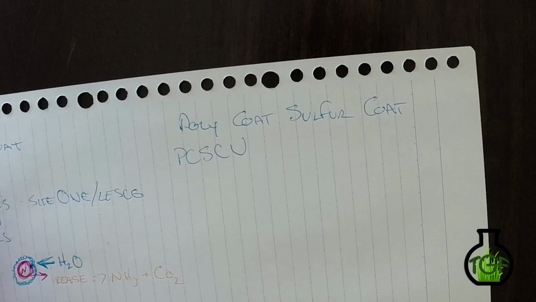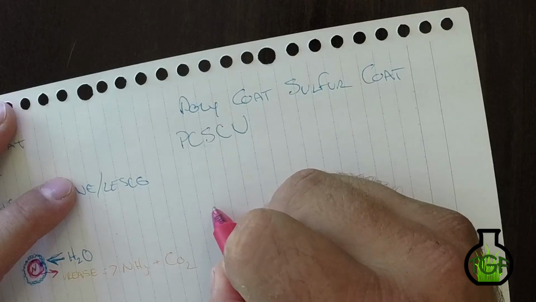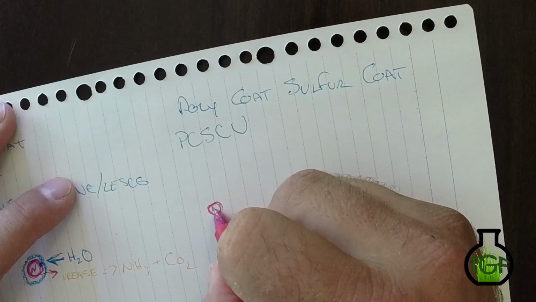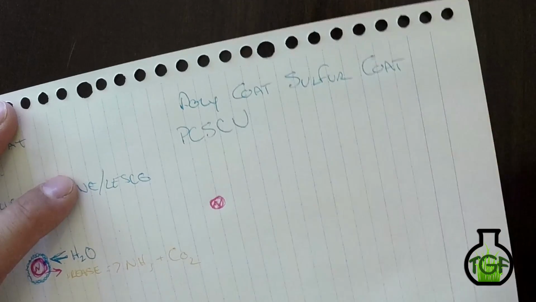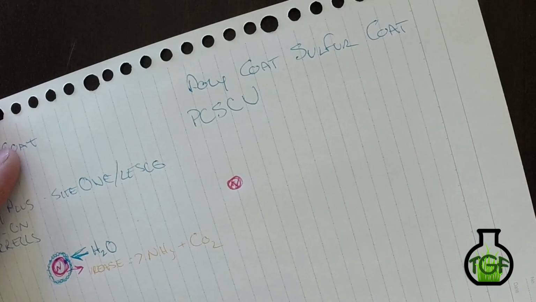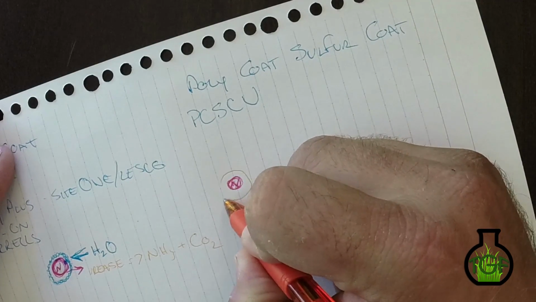And this is the one I like to use, and the reason being is it's kind of double duty here. So we'll have our urea prill designated in, and then we will have a sulfur coating on it.